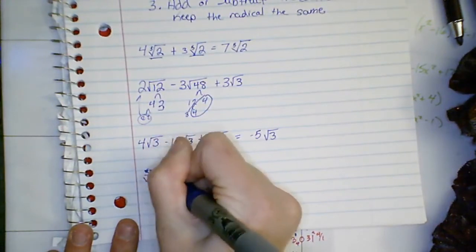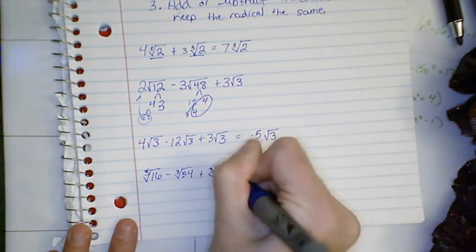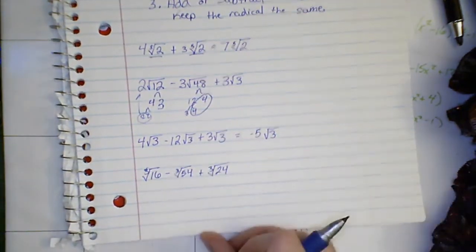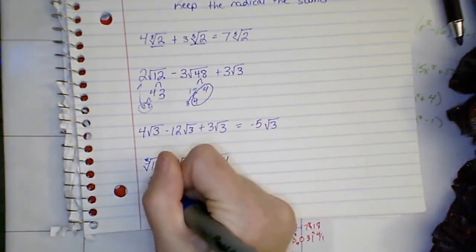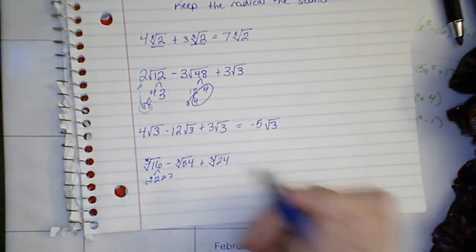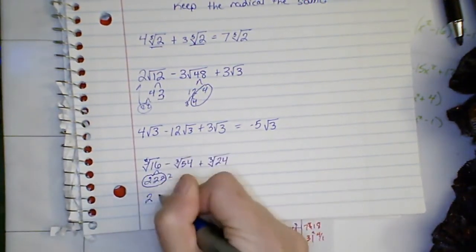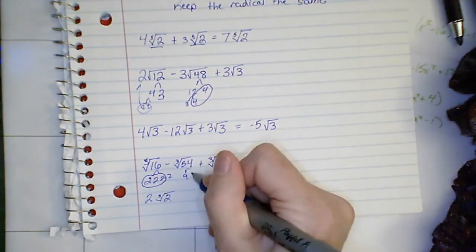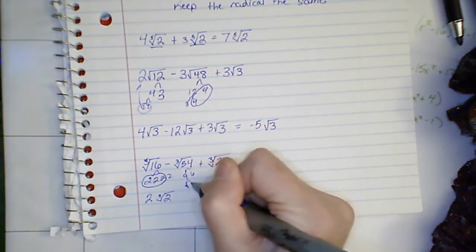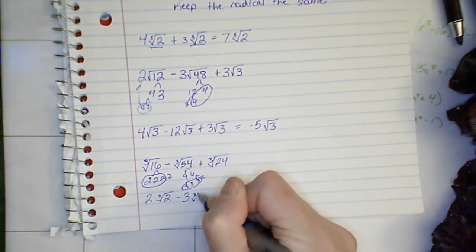Cube root 16 minus cube root 54 plus cube root 24. So again, at first glance, they do not look like they can combine, but further detail, let's see here. 16 is 4 2's. 1 2 comes out, 1 2 stays in. For 54, that's 9 and 6, 3 and 3, 3 and 2, we have 3 3's. That comes out, and the 2 stays.